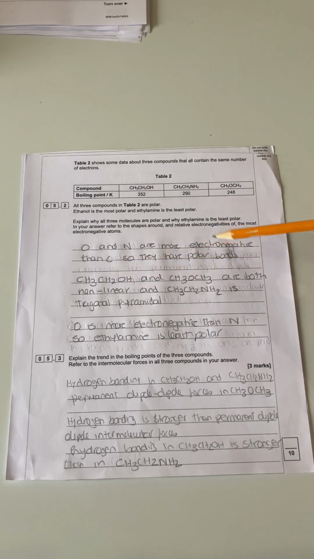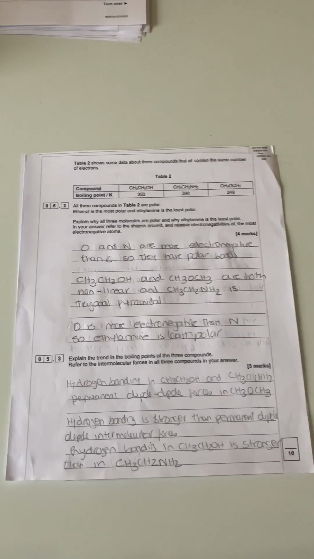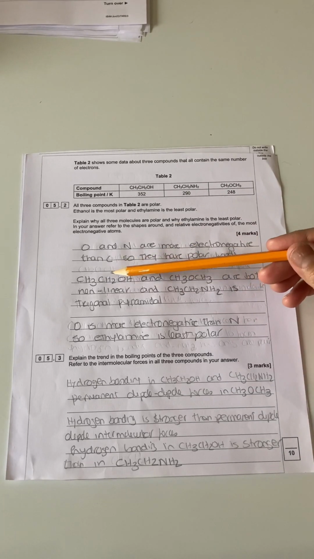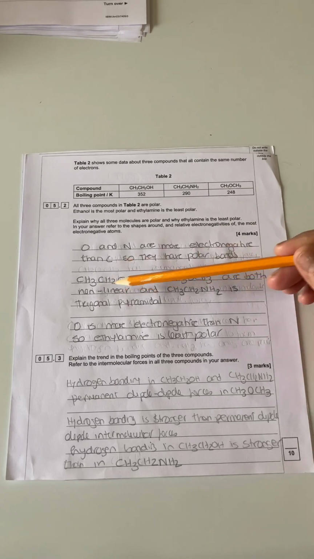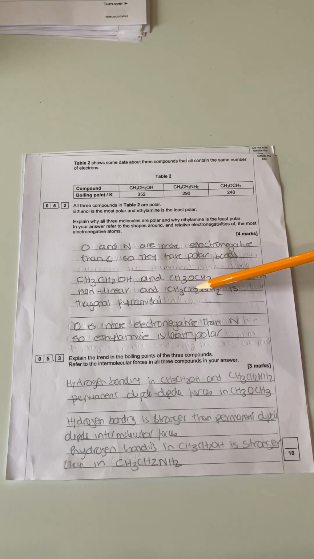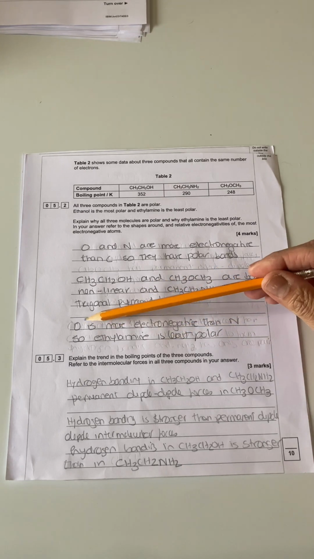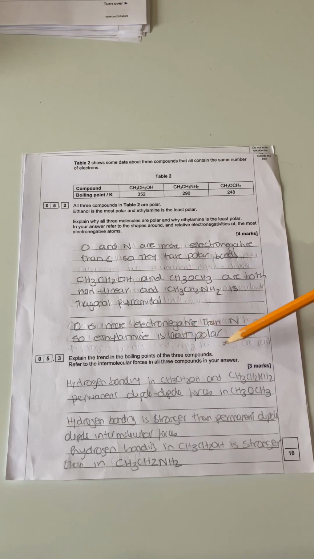Then you've got CH3CH2OH and CH3OCH3, which is your ether, which are both non-linear, and CH3CH2NH2 is trigonal planar. So you've got the shapes of those 3 molecules. O is more electronegative than N, so ethylamine is the least polar. Because oxygen is more electronegative, ethylamine is the least polar.